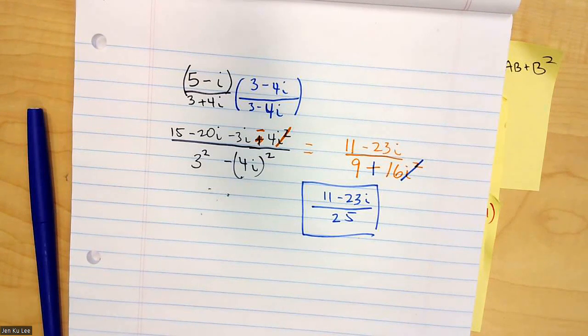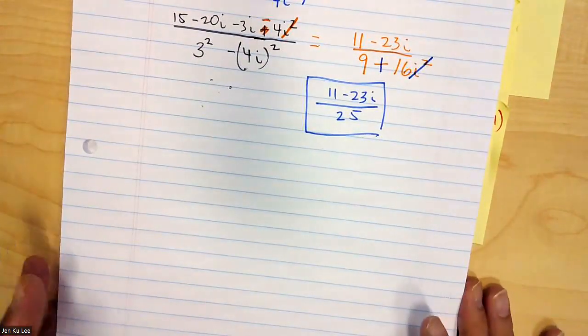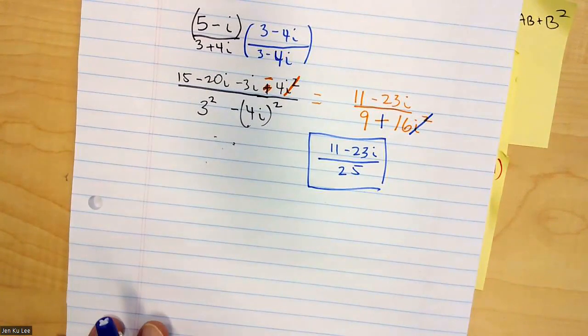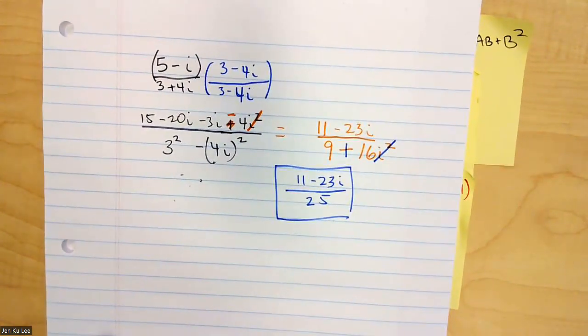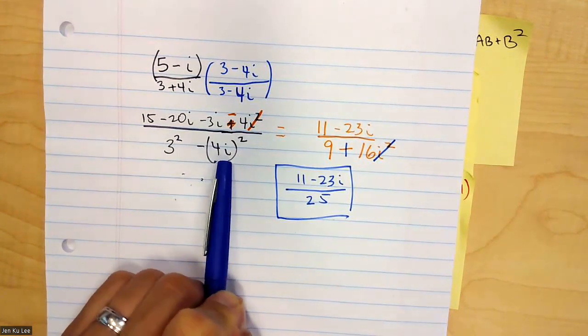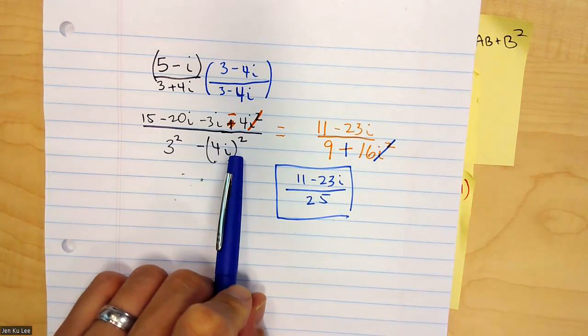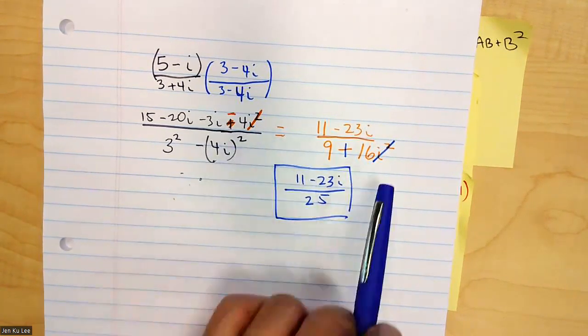Now we have to learn 2 more skills. Okay? Well, you got 16i squared. This one? It's 4i times 4i. So 4 squared is 16, i squared is i squared.